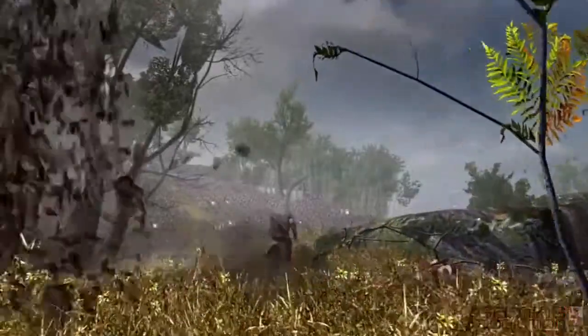If you haven't played any Assassin's Creed games before, we really think this is a great point to get on board. It is a new story, it is a new character.